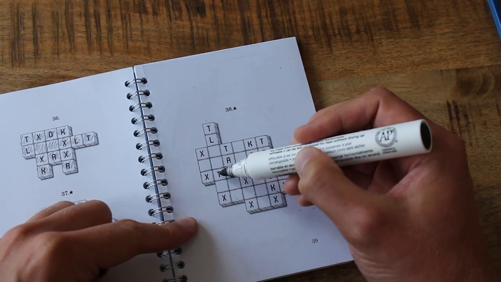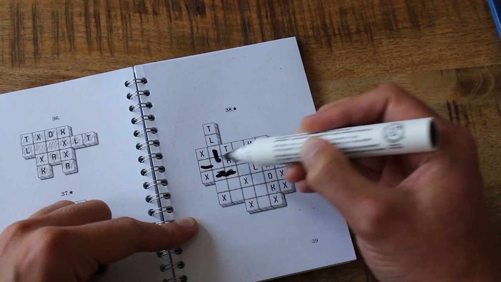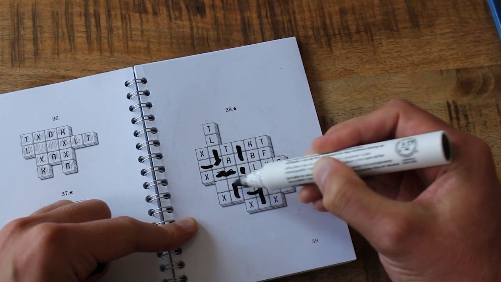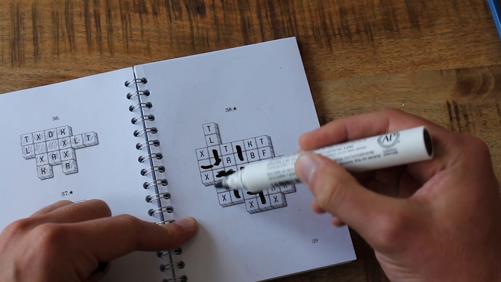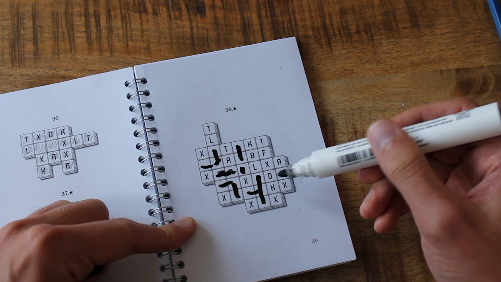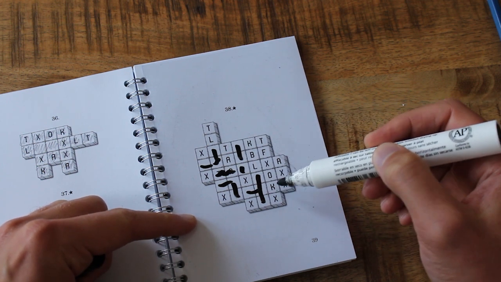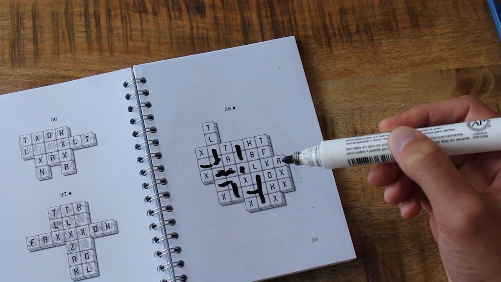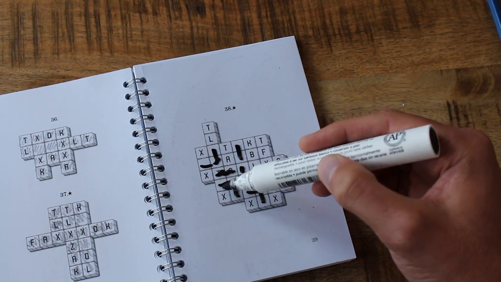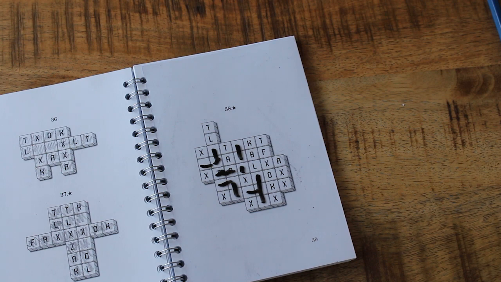Okay, so let me do that actually. So start off with those, fill these in. Something I've done a lot now. Those and that. Now I can do L. That K, no, it doesn't work because that K would have to be gone. L, X, that K needs to be gone, but without the O being gone.